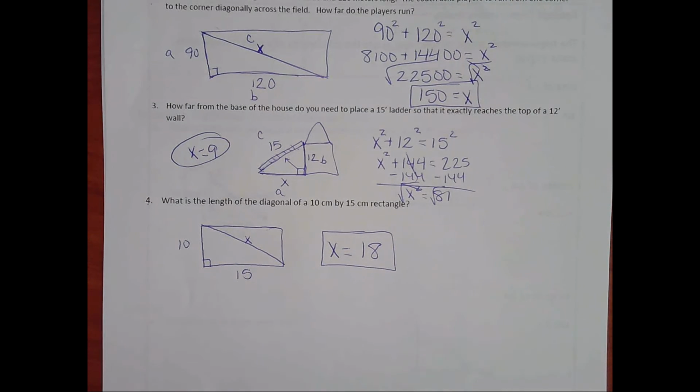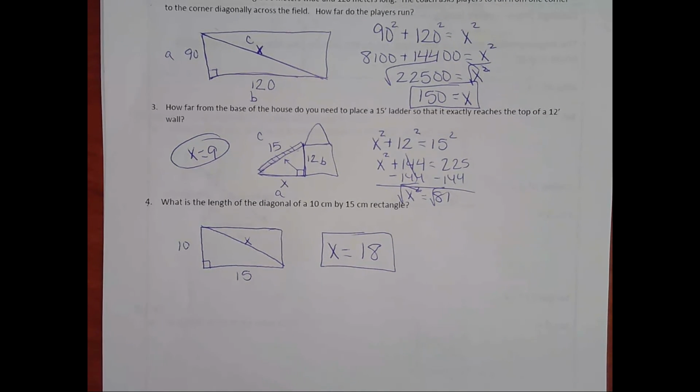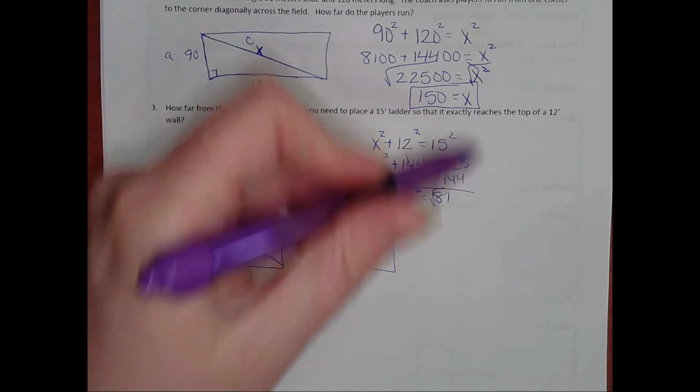All right, so this is the last of the Pythagorean theorem. You'll have a review over everything tomorrow, and then on Thursday is a quiz over all of the Pythagorean theorem.